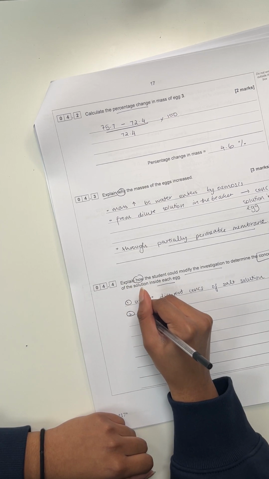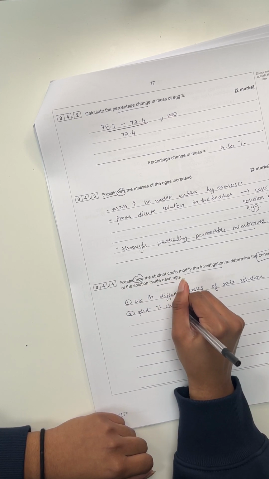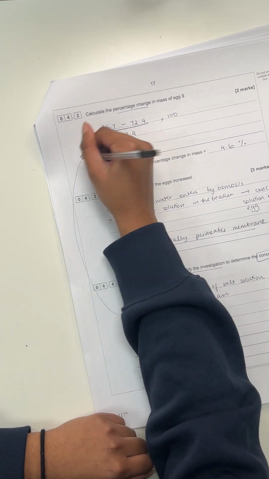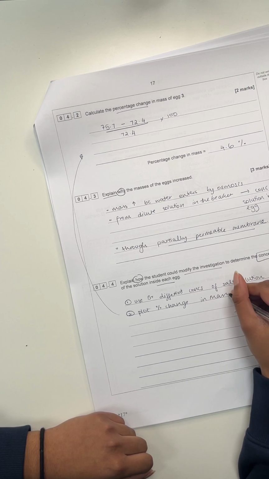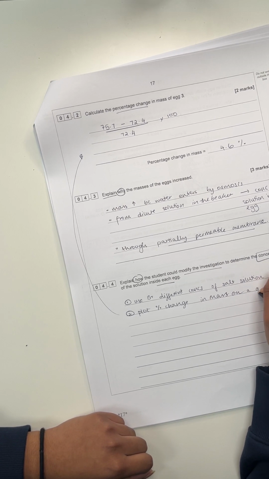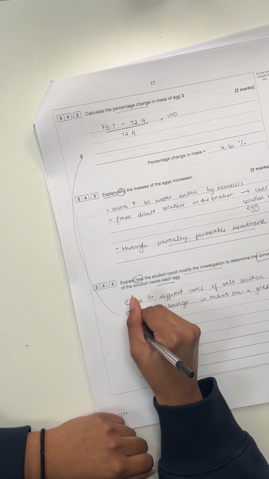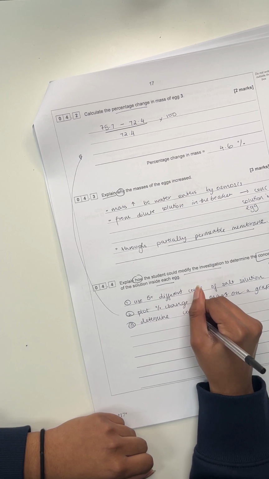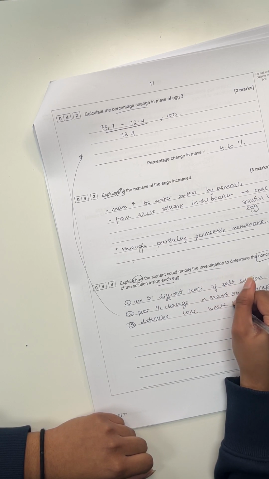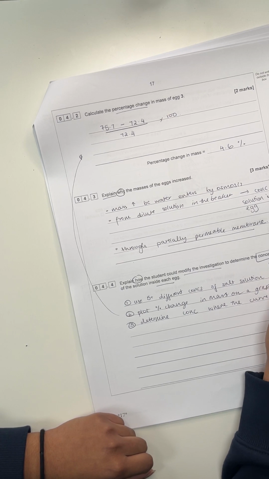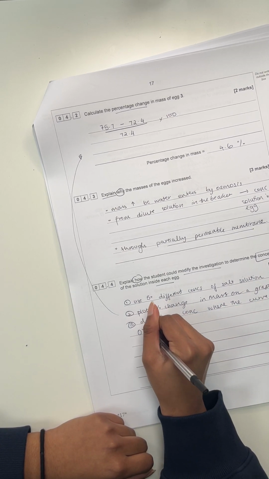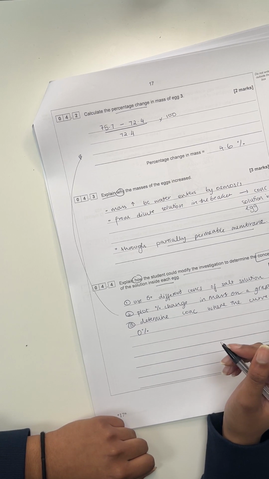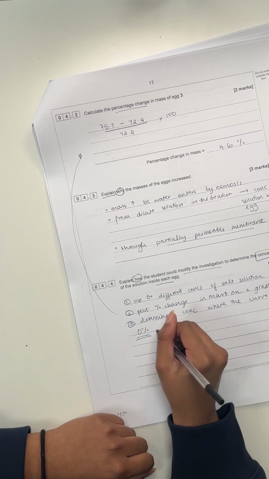They can plot the percentage change in mass, which is what we kind of worked out here. So they can plot that on a graph. And this would allow them to then determine the concentration where the curve crosses 0%, because that is where you have the concentration inside the egg. There we go.